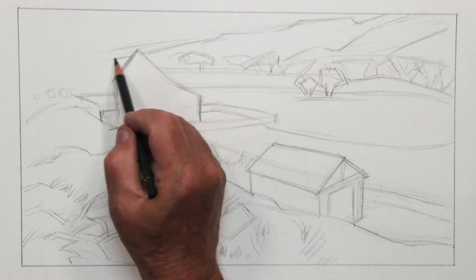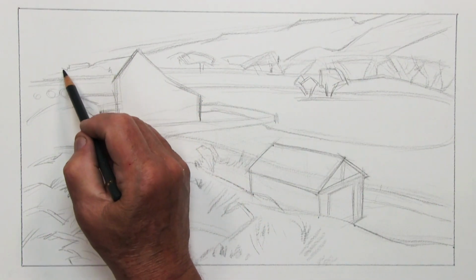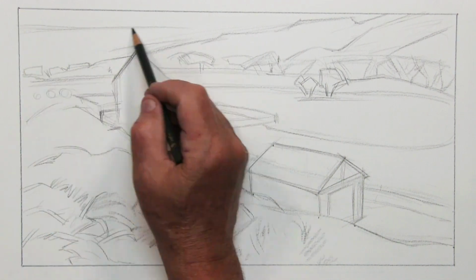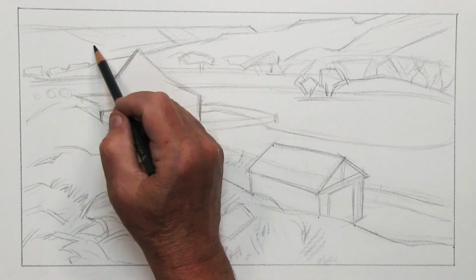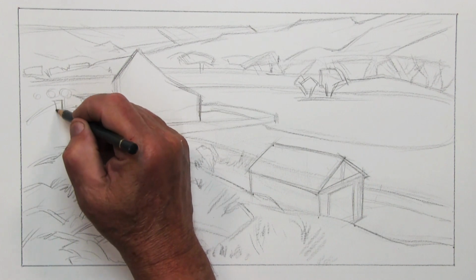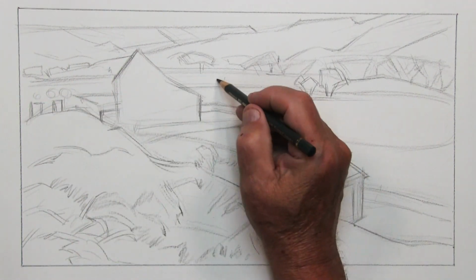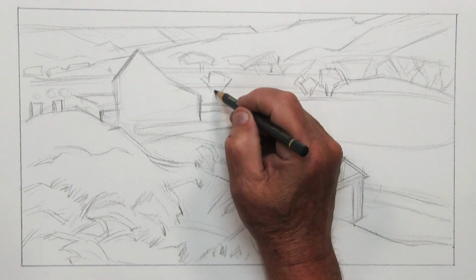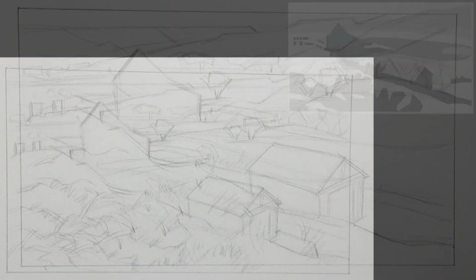Also, I want to keep this design somewhat simple because it's not a coloring book. I'm not just going to make the line drawing and fill it in. I may choose to move some things around, add some other elements, accent some other points of it that perhaps I did not do in the last drawing.